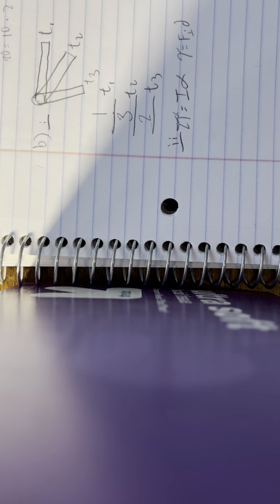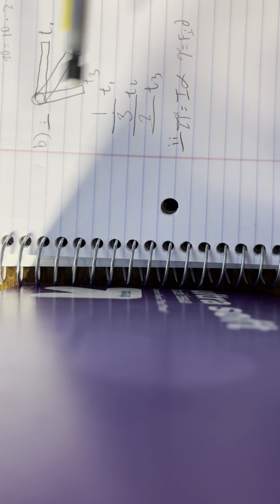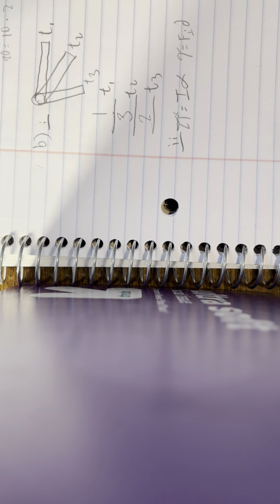So you can see in the question that it somehow cancels the L's from each other, and it has force due to gravity, and it has distance.